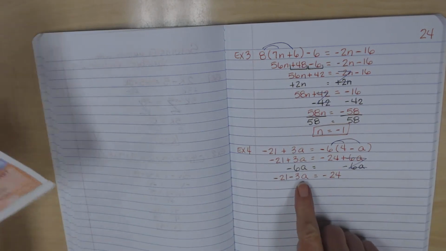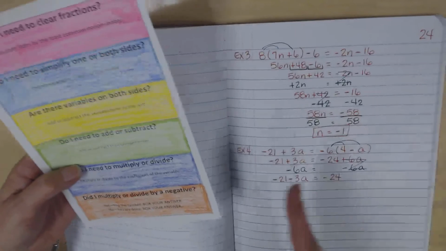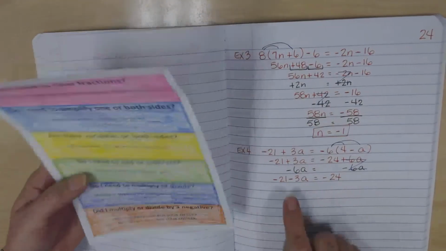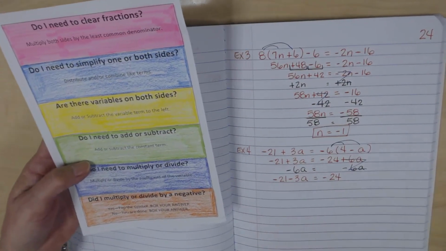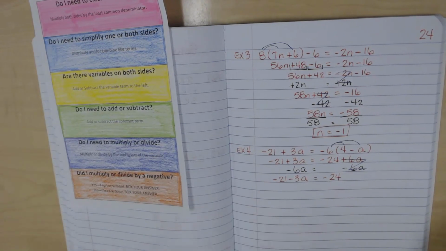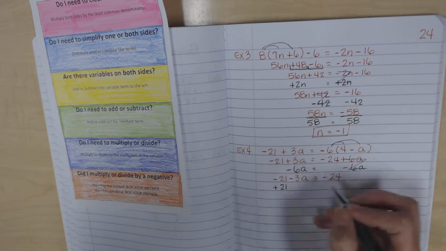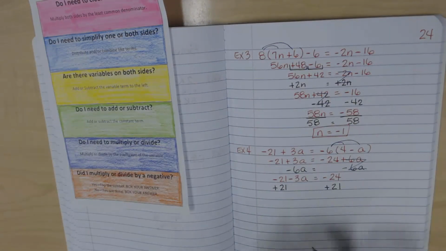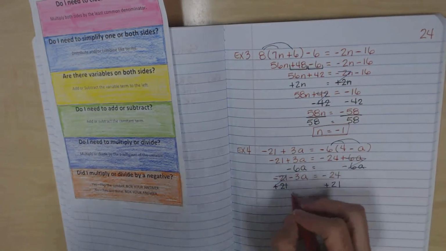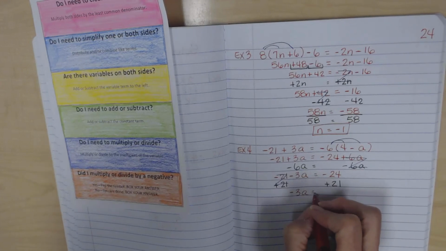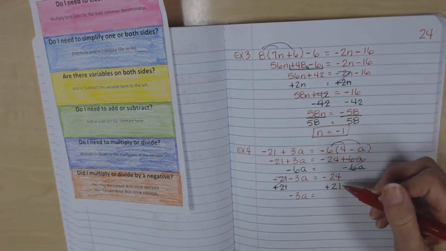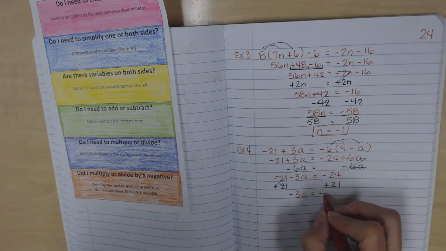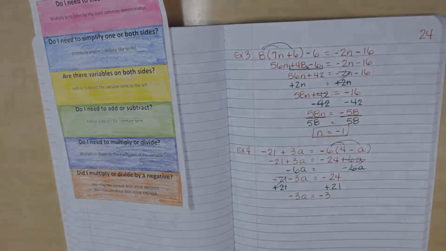So now our variable is only on the left-hand side, so everything is going to apply to this left-hand side now. Do I need to add or subtract? Well, in this case, because of the -21, I need to perform the inverse, which is a positive 21. So I'm going to add 21 to both sides. On the left-hand side, the -21 and positive 21 will zero out, leaving -3a. And on the right-hand side, -24 and positive 21 will combine to give me -3.